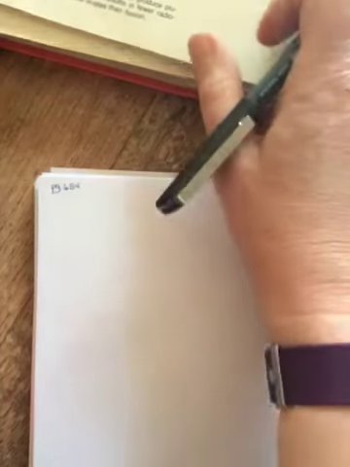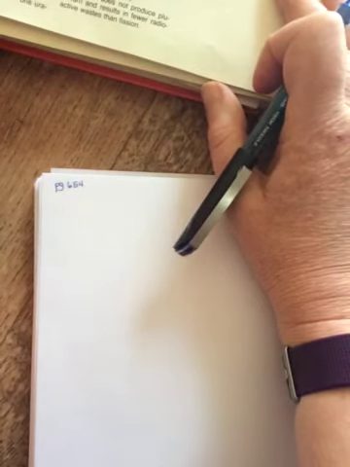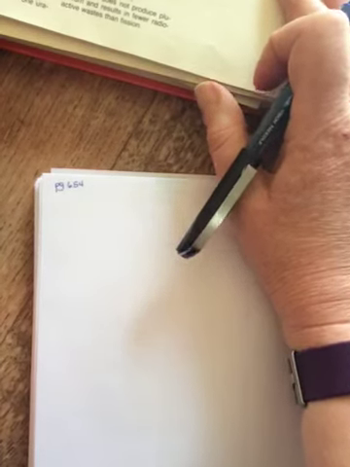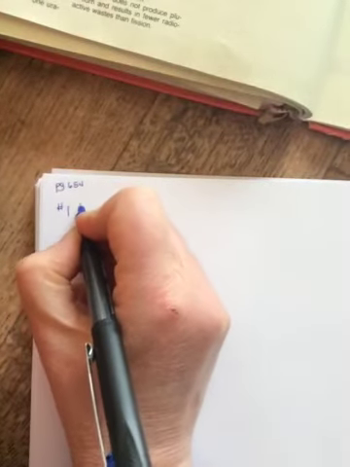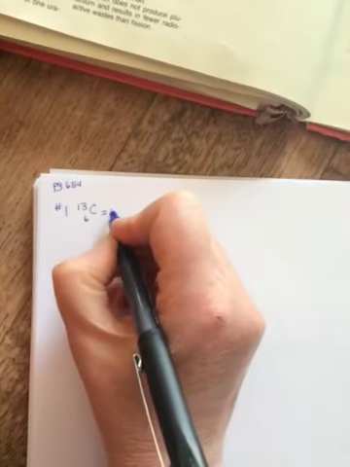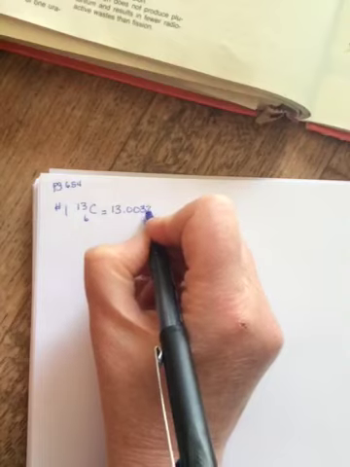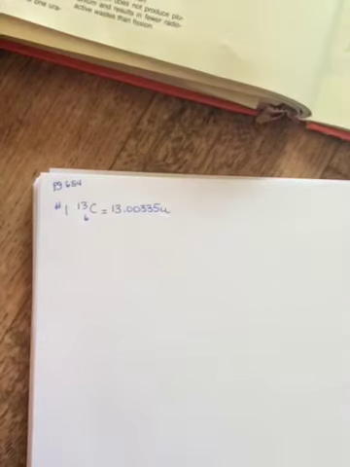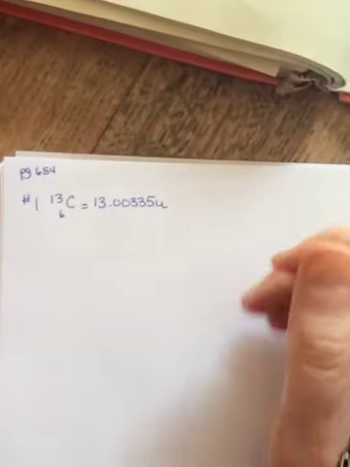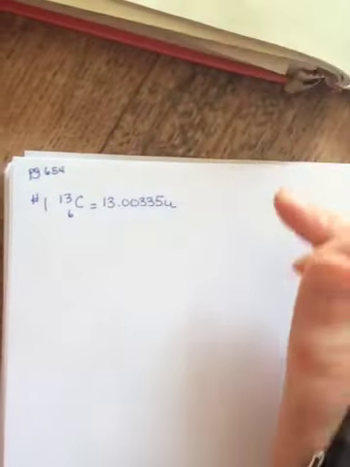Okay, let's do the questions on page 654, numbers 1 to 3. Number 1 says a carbon isotope, which is carbon 13. Its nucleus has a mass of 13.00335 atomic mass units. So that's the mass of our nucleus. And it wants to know what's the mass defect and the binding energy.